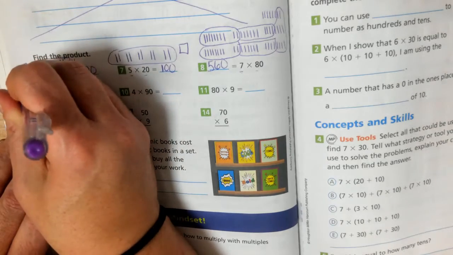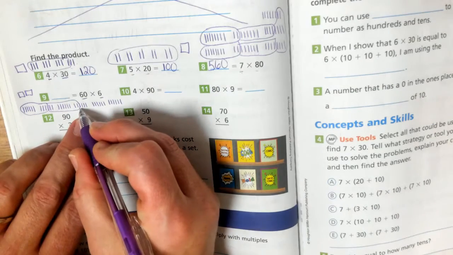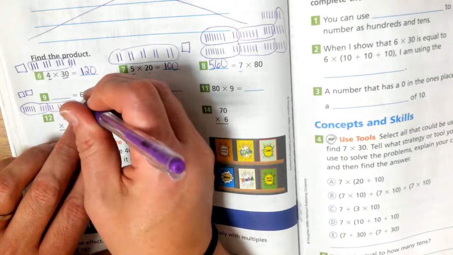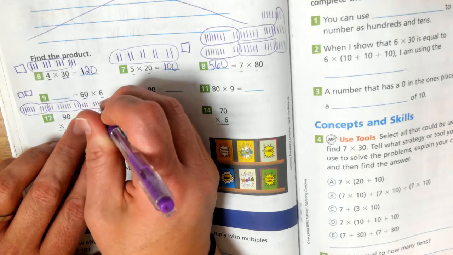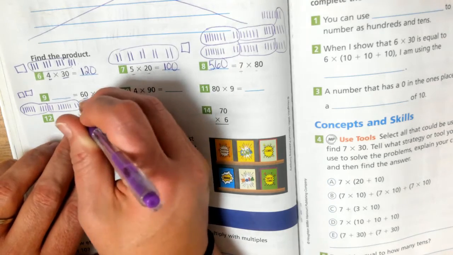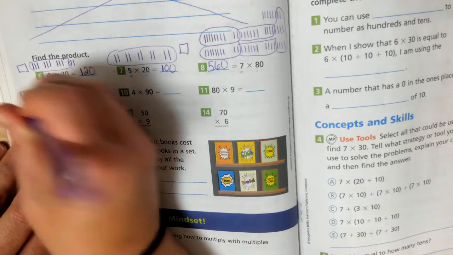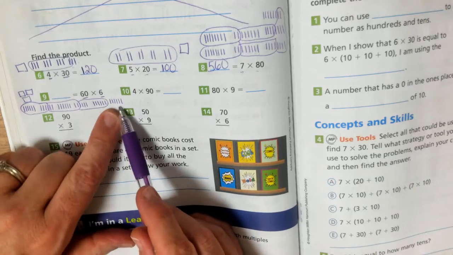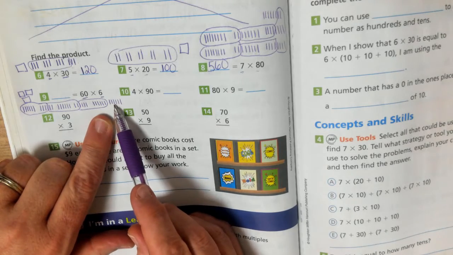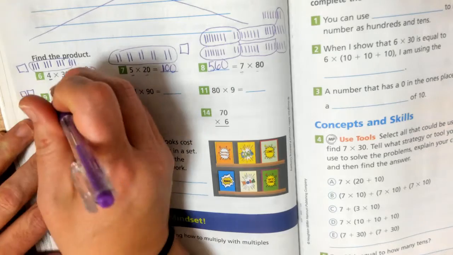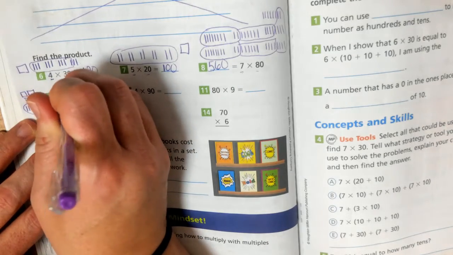Gives me another 100. So I have 4 left, and then I have 6 in a group. So that gives me another 100. So I have 300, and then how many left? 10, 20, 30, 40, 50, 60. 360.